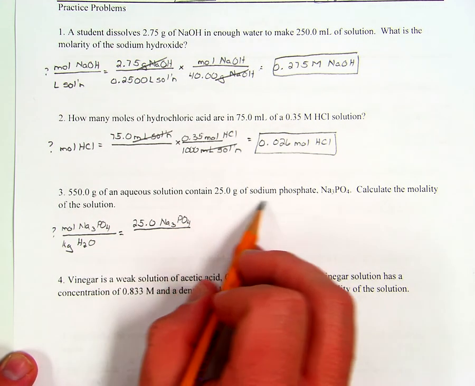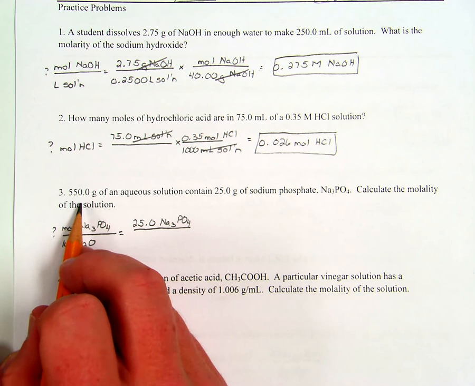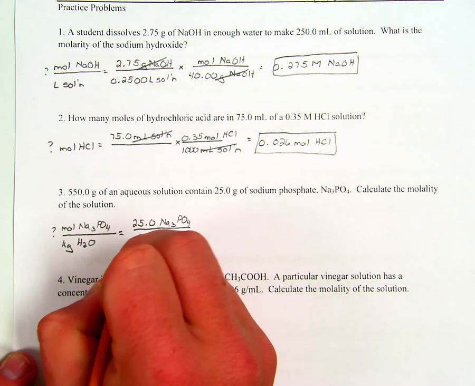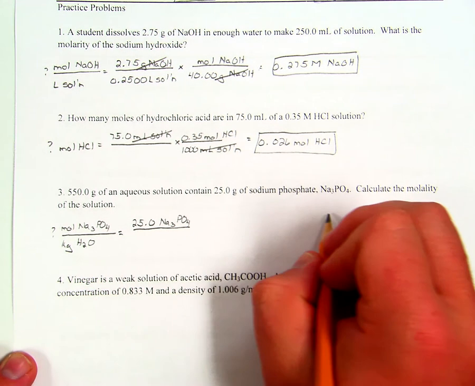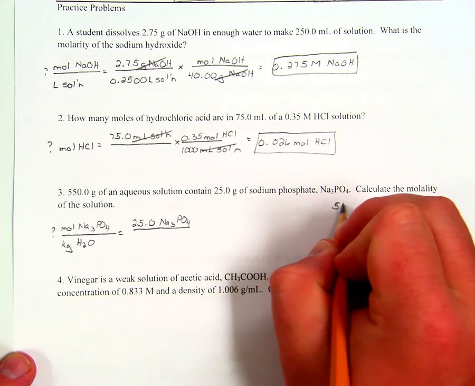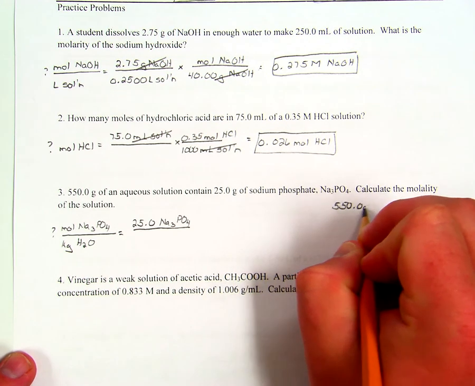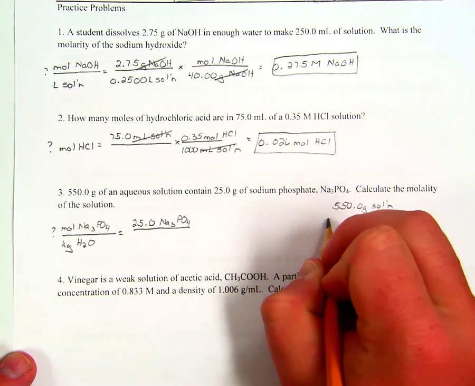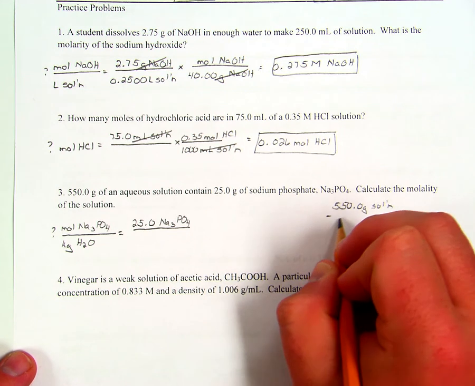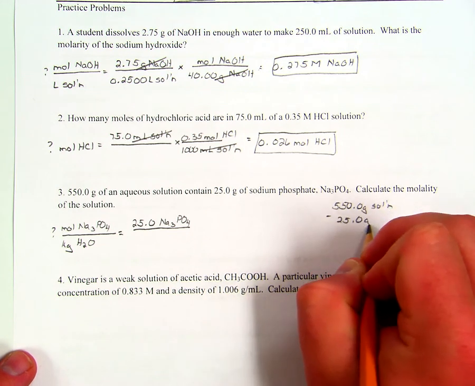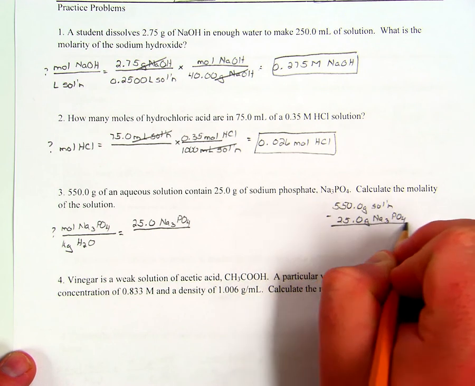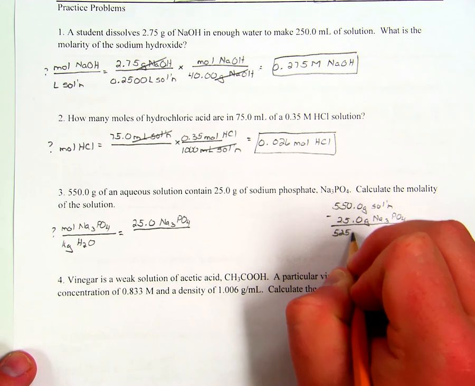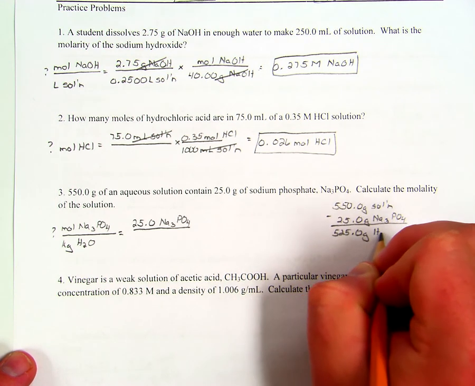We have 550.0 grams of solution minus the 25.0 grams of the sodium phosphate. That would leave then 525.0 grams to be water. So 525 grams, notice I want it in kilograms, so let's go ahead and do that conversion. That would be 0.5250 kilograms of water.